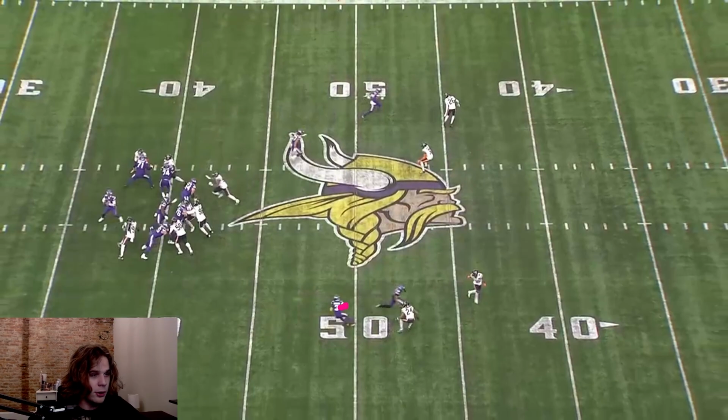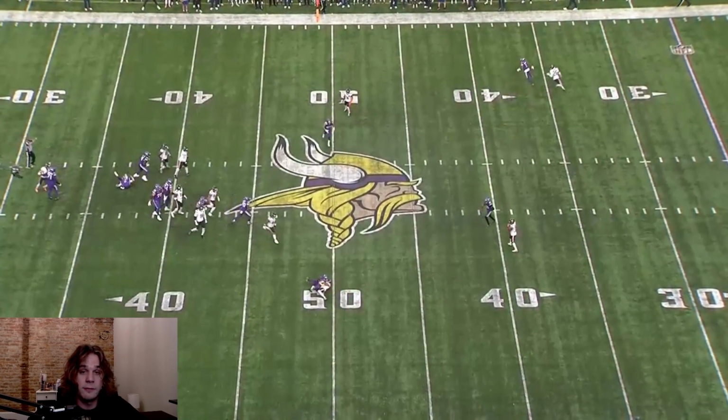The ball placement on this is fantastic. He knows that number 24, this corner over here, is on the outside shoulder of Jordan Addison. And if he comes down, he's going to be on the outside shoulder of Jordan Addison. And so if McCarthy leaves this ball on the outside, that leaves him susceptible to get hit or for the ball to get jarred loose, or, worst case scenario, the ball gets picked off. But he puts that ball down and inside right where he needs to put it while he's about to get hit because he knew he was hot, and he gets Jordan Addison for the first down.